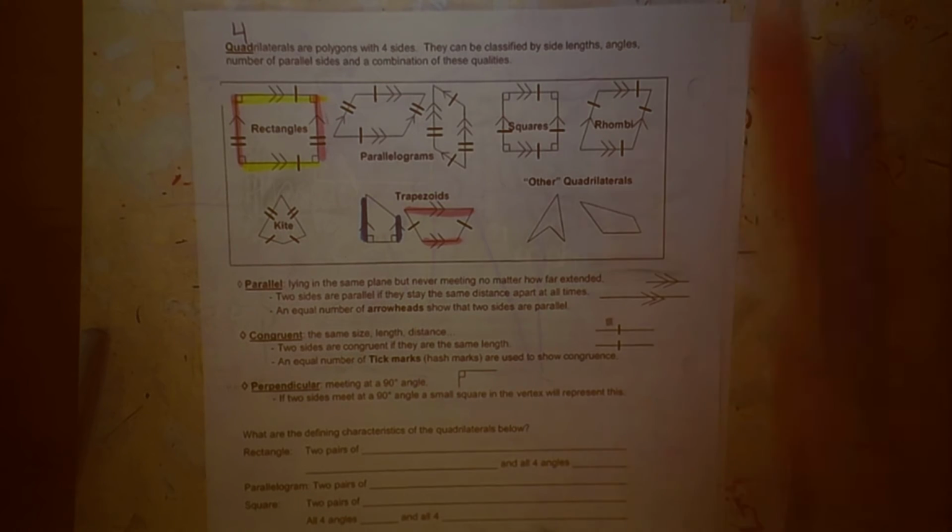pair. So if you go down to the bottom, your notes are already all filled in. What are the qualities of a rectangle, parallelogram, and so on? You should be able to read that part. At this stage, if you wanted to shut the video off and read the rest of the notes, you can. Otherwise, if you prefer listening to it, please feel free to stick around.